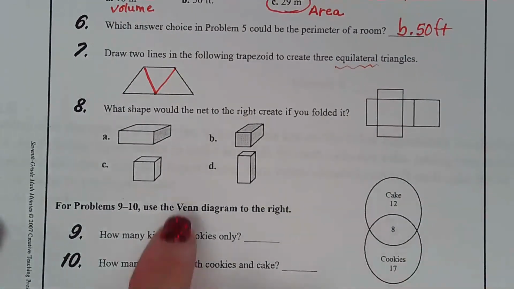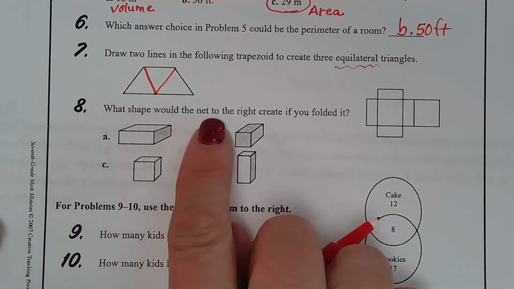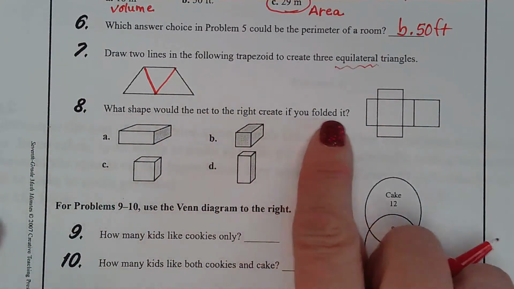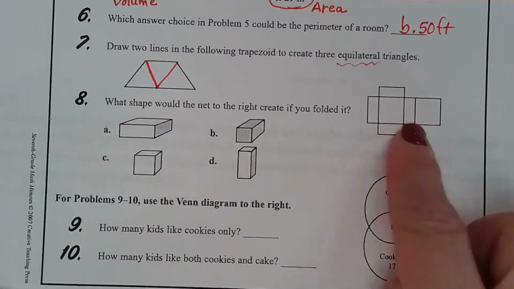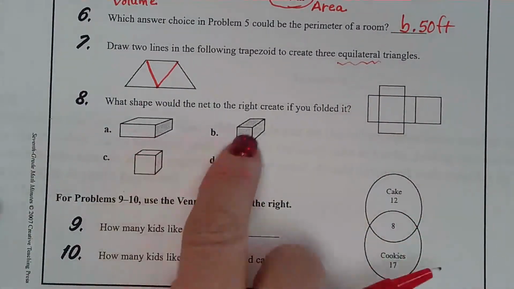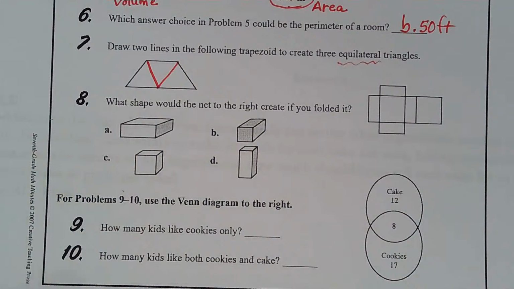All right, number 8. What shape would the net to the right create if you folded it? So if this is the 2-dimensional shape and you were able to cut this out and fold it up, which one of these 3-dimensional shapes would it look like?